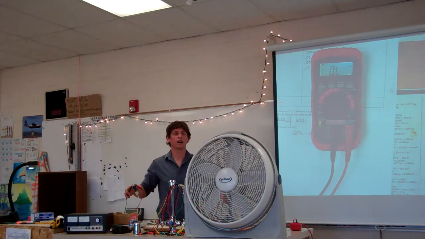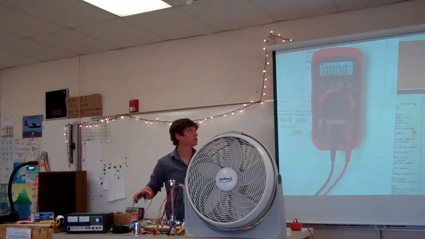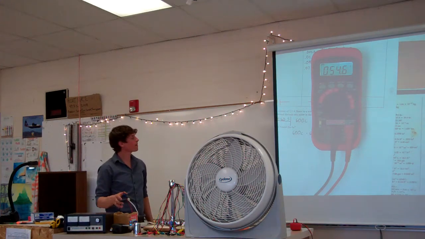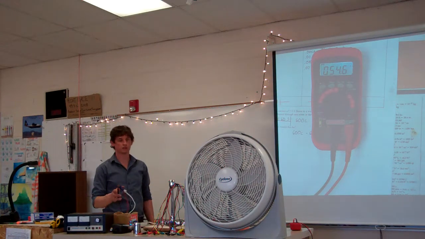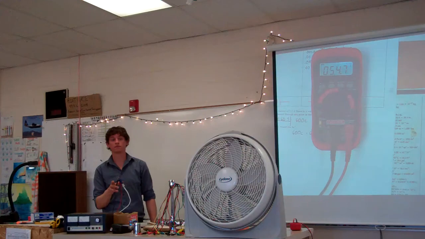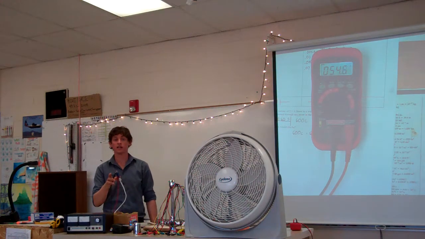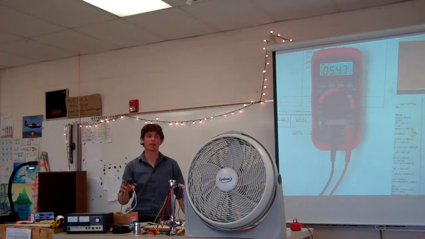Now let's turn the fan to level 3, highest speed. Okay, I get 54.7 ohms. How does it measure that? It sends a little current through it and sees how quickly it comes back. Yeah, and it's seeing how much is actually flowing. How is it sending current? Because this meter has got a little battery in it, a small voltage source. It actually takes 2 AAAs. Some of them take a 9 volt.